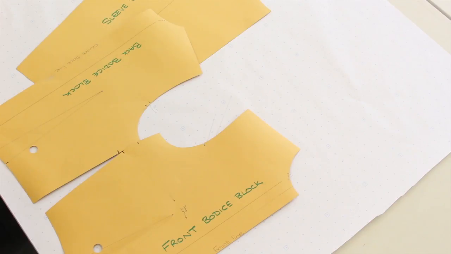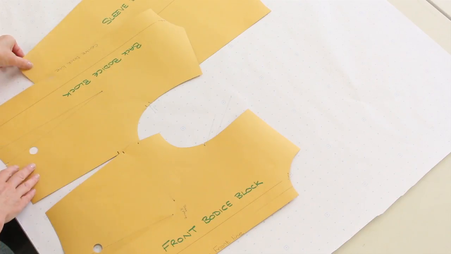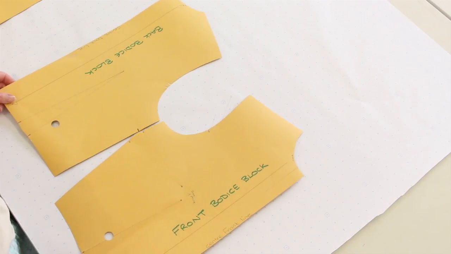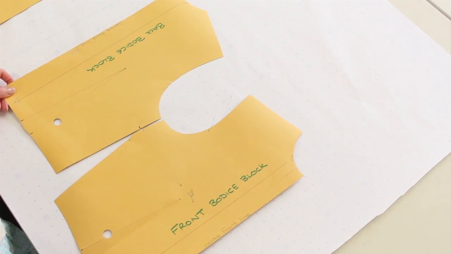The second way is that you go straight onto the mannequin and work with fabric and drape on the mannequin. And the third way is you might take an existing pattern and modify it the way that you want to. Now for the demonstrations, I will always be working from a block pattern.